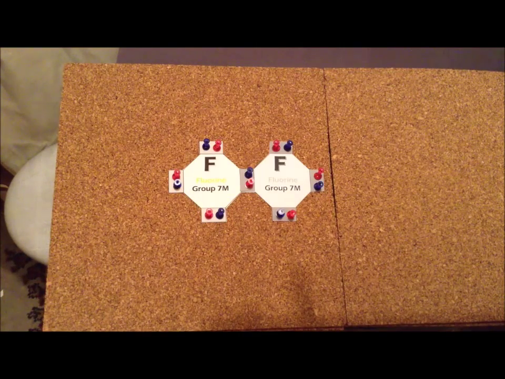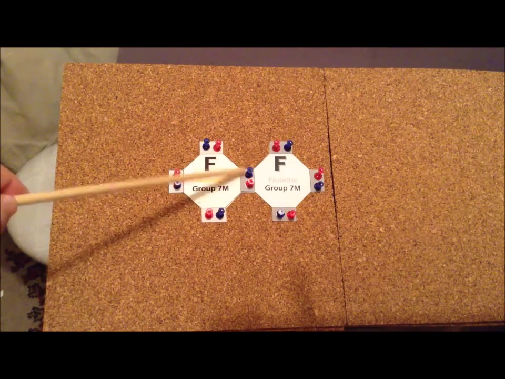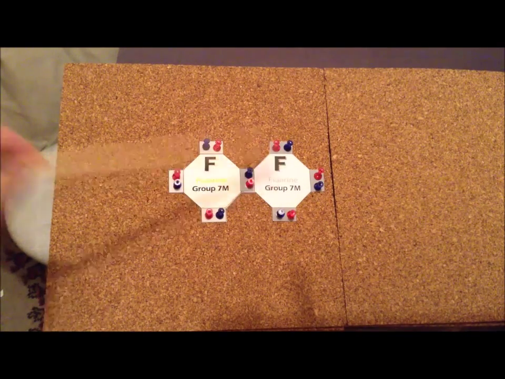in the 7th column, so it has 7 valence electrons, and F2 will have a total of 2 times 7 equals 14 electrons. So we want to allocate the electrons in such a way that we can satisfy the octet rule for both fluorine atoms. One way to do that is to share 2 of the electrons between the fluorine atoms.